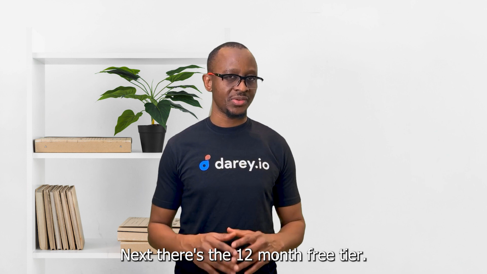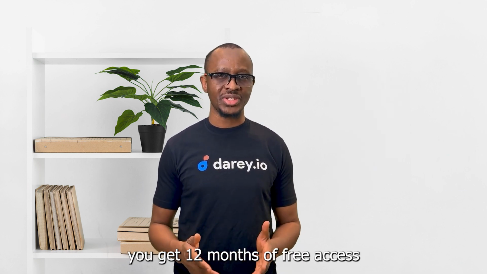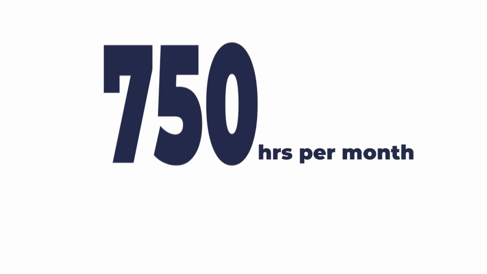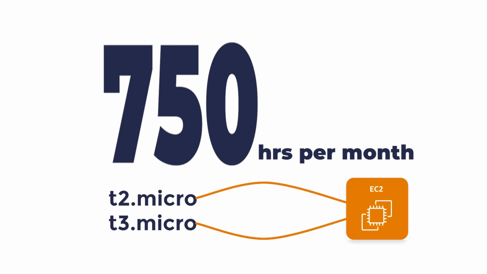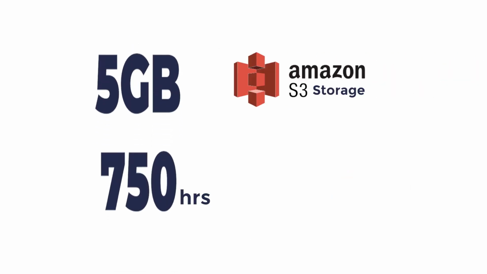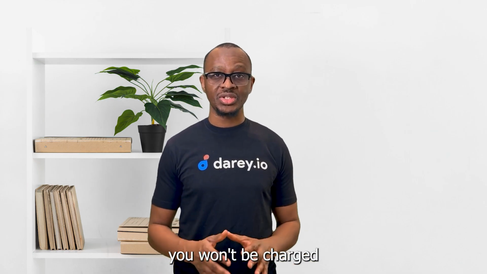Next, there's the 12-month free tier. When you create a new AWS account, you get 12 months of free access to certain services. This includes up to 750 hours per month of a T2.micro or T3.micro EC2 instance, 5 GB of free Amazon S3 storage, and 750 hours per month of RDS usage. If you stay within these limits, you won't be charged during your first year.